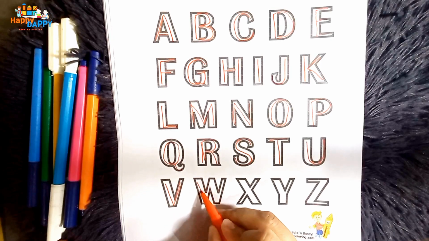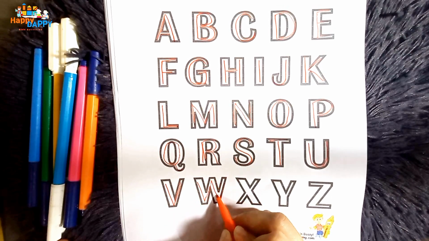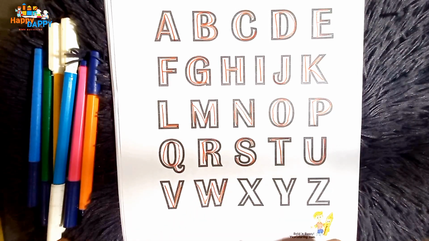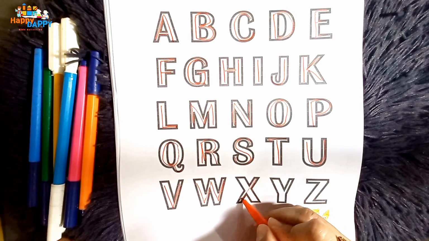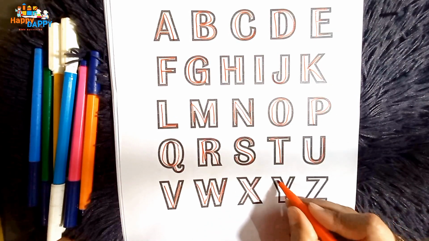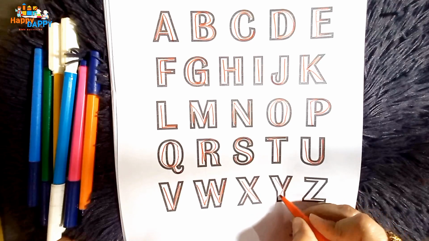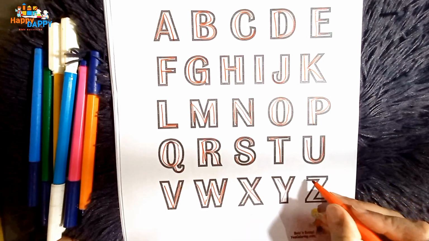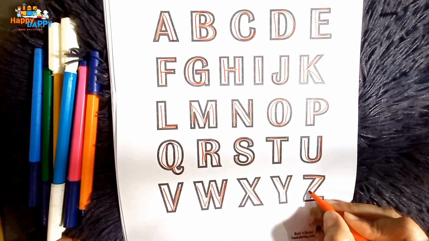Next is the W. X. The next is the Y. And the last one is Z.